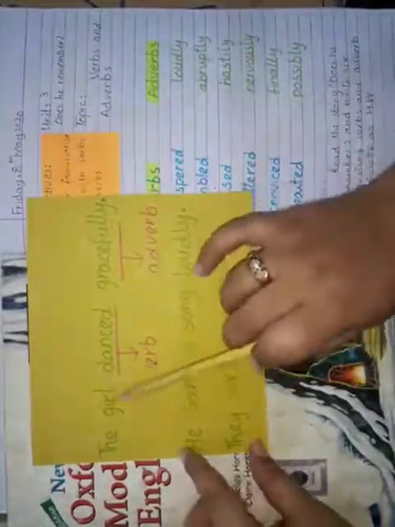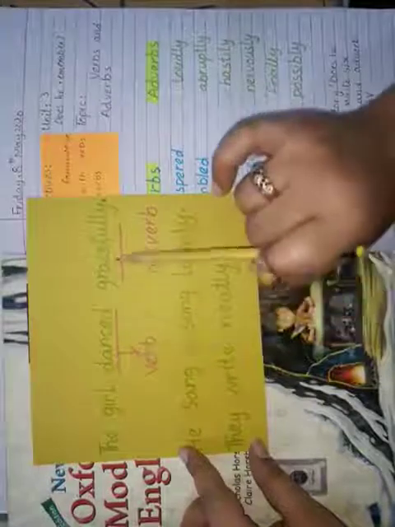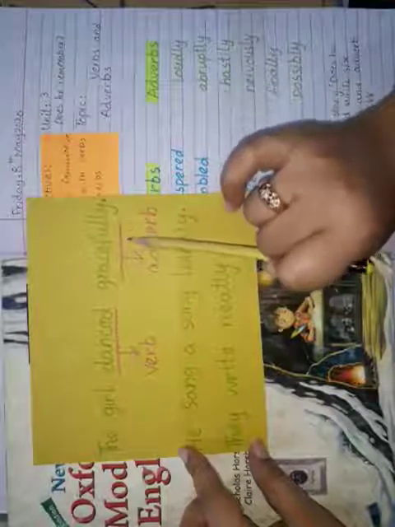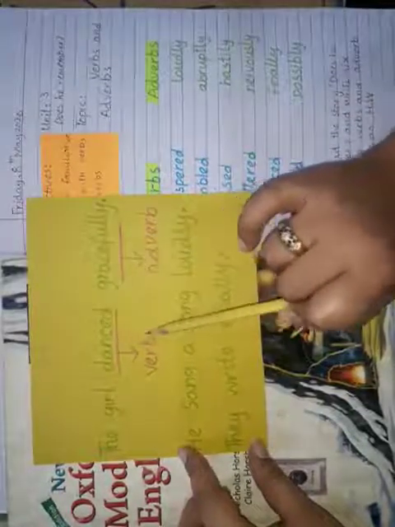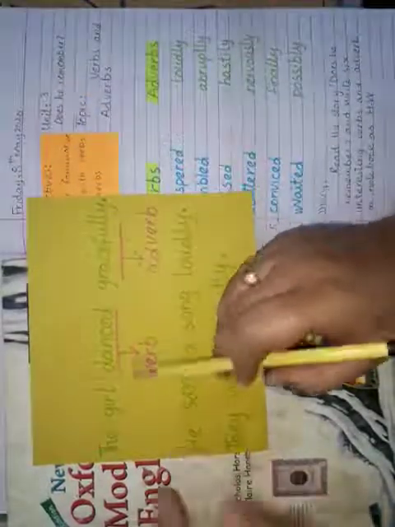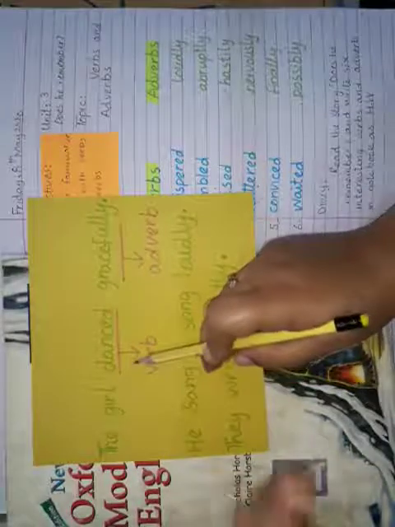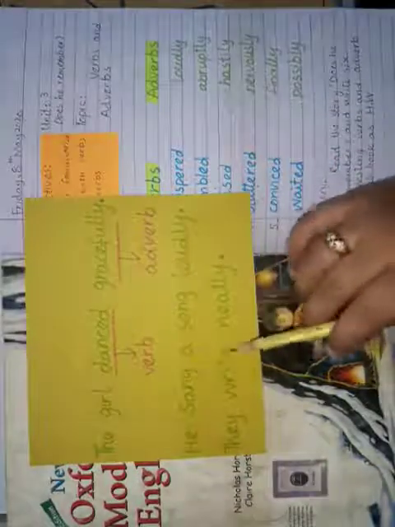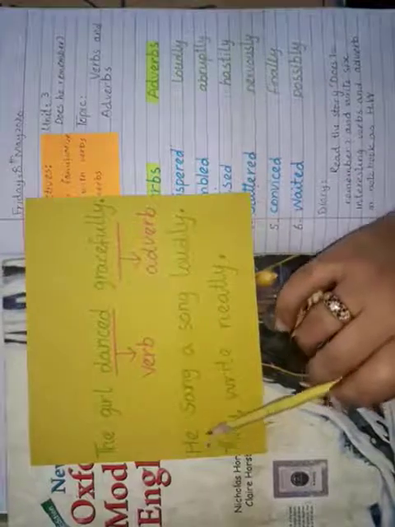So the girl danced gracefully. Gracefully is an adverb here in this sentence, and danced is the verb. So adverb is something that modifies a verb. So we can say that adverb वो words हैं जो हमें verb के बारे में information देते हैं. It tells us more about a verb. So let's take a look at another example.